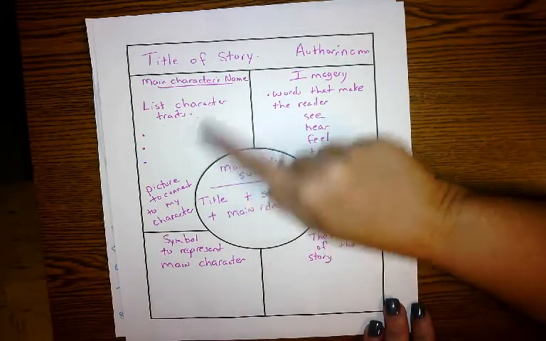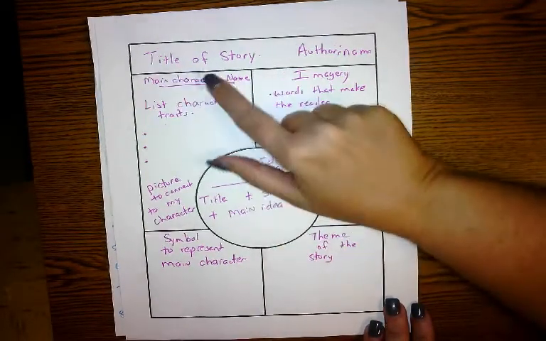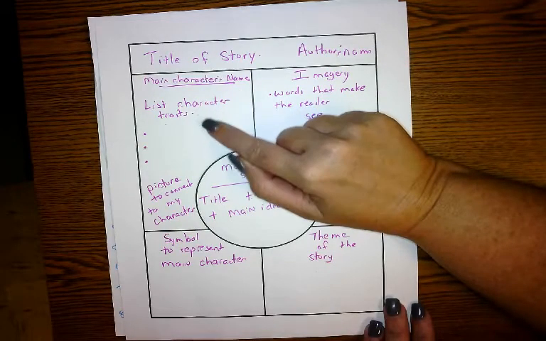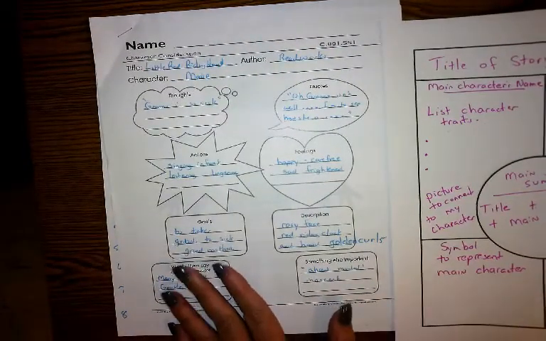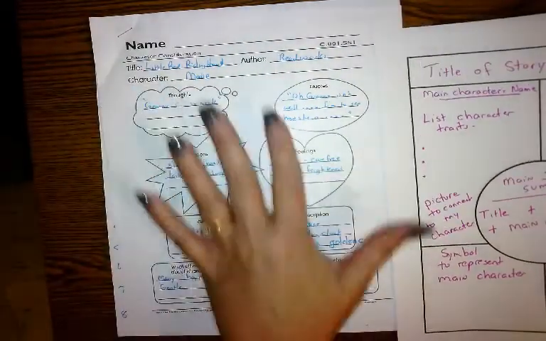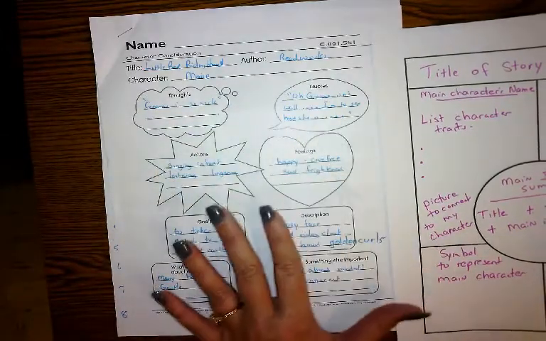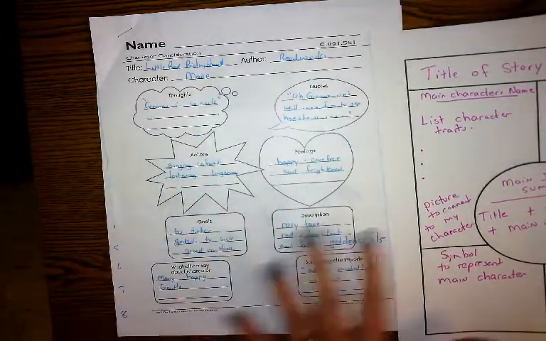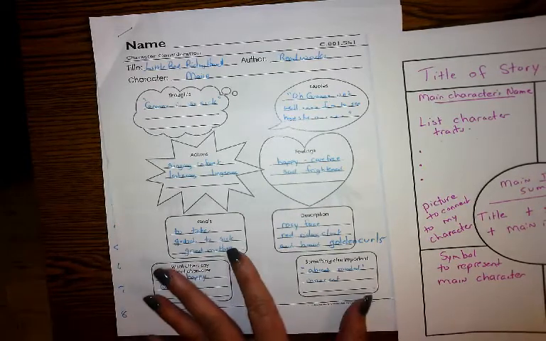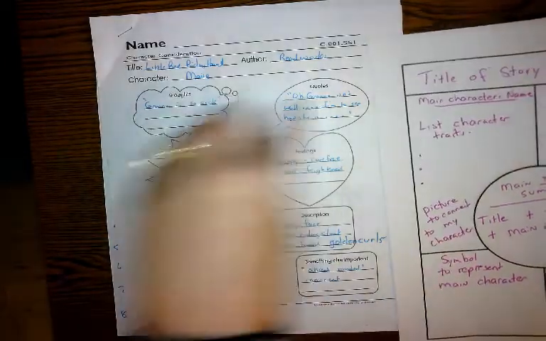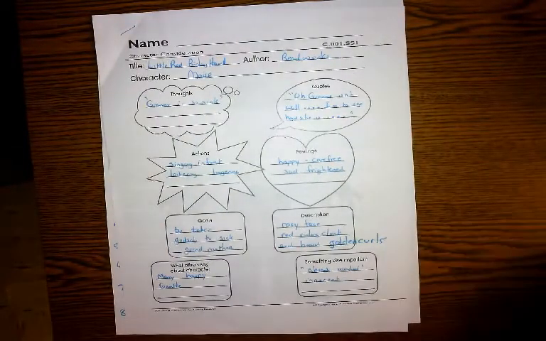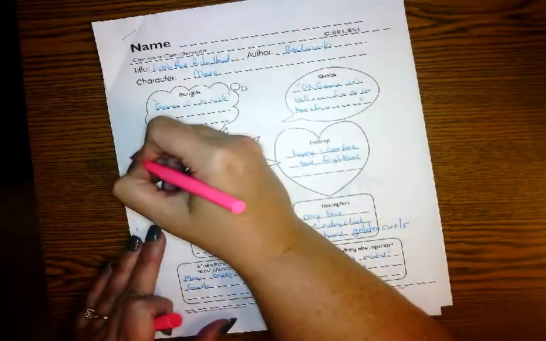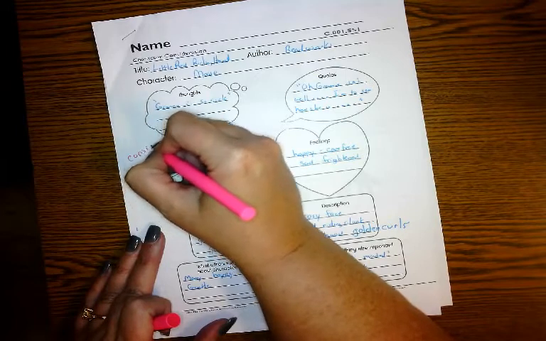Here, in this square, this is all about the main character. So you put the main character's name, and then you list character traits. Well, you get your character traits by coming over here and saying, okay, Granny's so sick. Oh, I hope Granny's well. Oh, she's going to take goodies to Granny. You know what? Based upon this, and this, I would say that she is considerate.